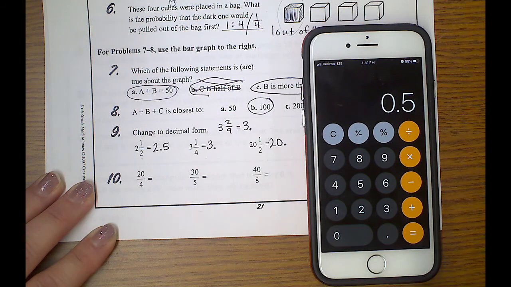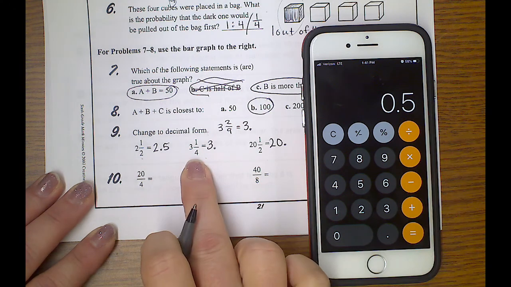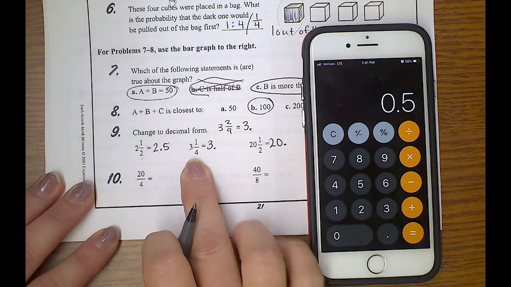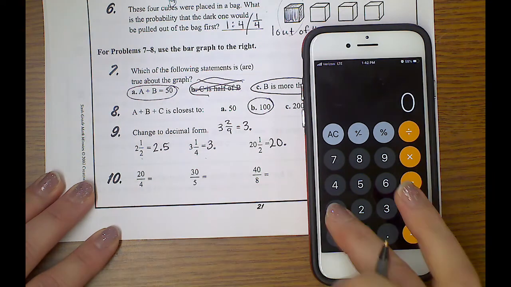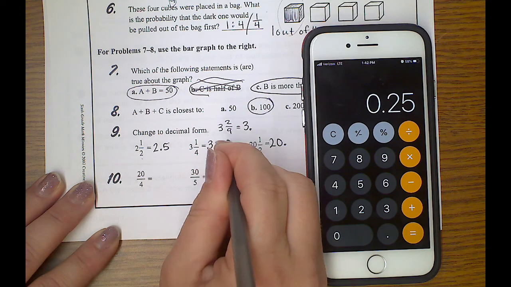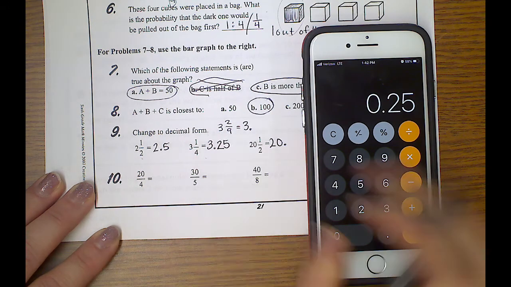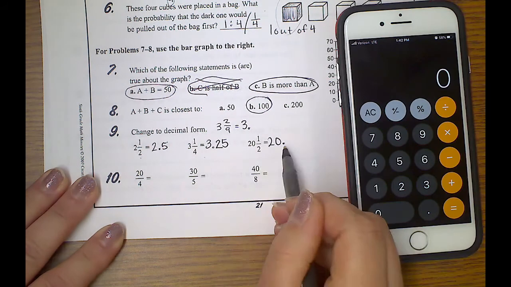If you didn't know the quarter is 25 cents, you could hit 1 divided by 4, and that would get you 25 cents. And the same thing here, we have half: 20.5.